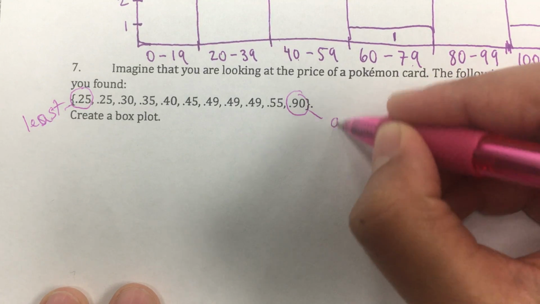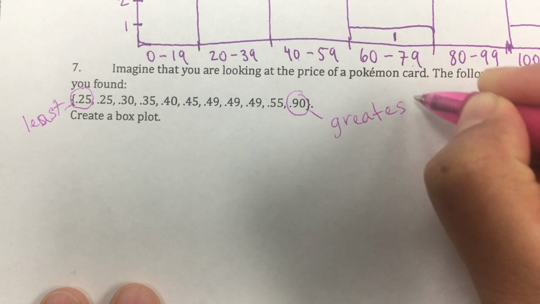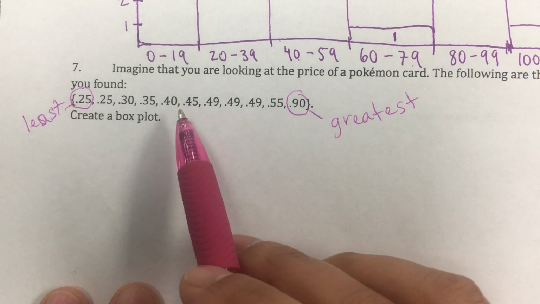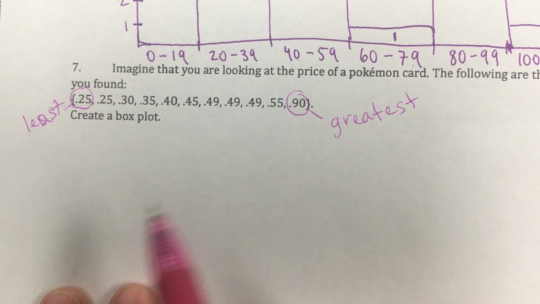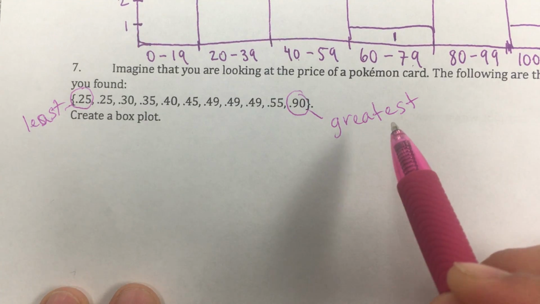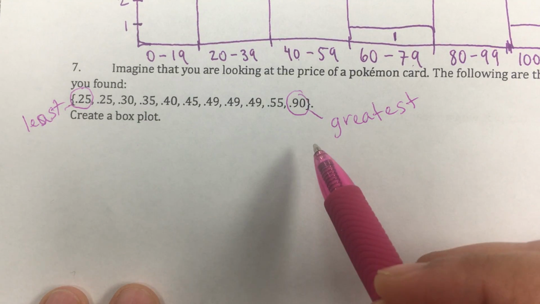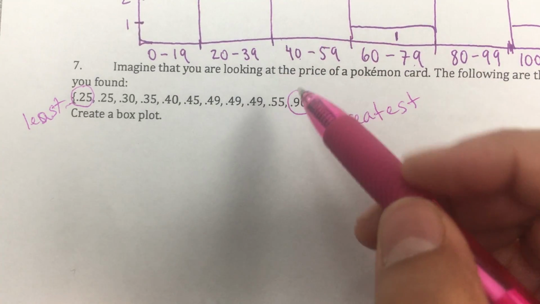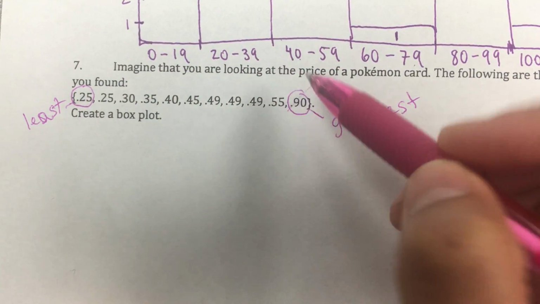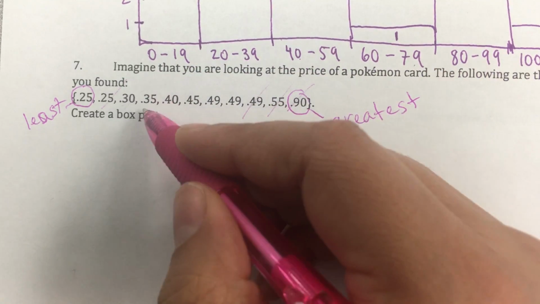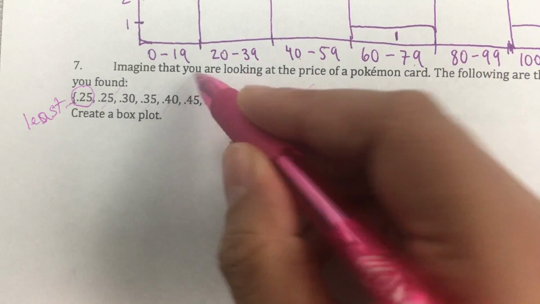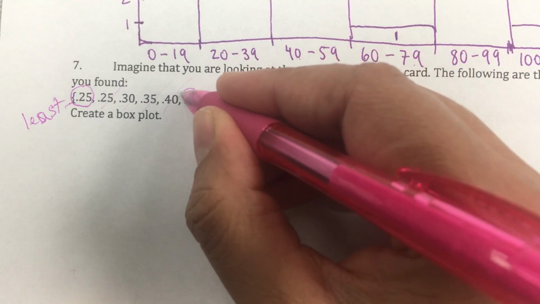The other thing that we need to do is to find the median, the one that is in the middle, and then the median of the left data and the median of the right data from that. Okay, how do we do that? We cross one out, one from the left, one from the right, one from the left, one from the right, one from the left, one from the right, one from the left, one from the right.